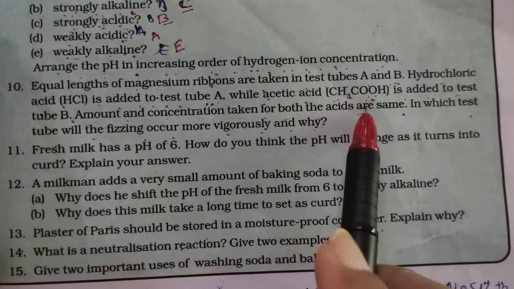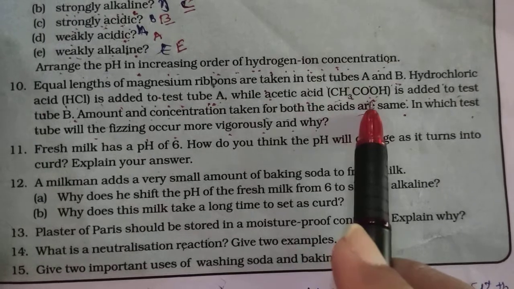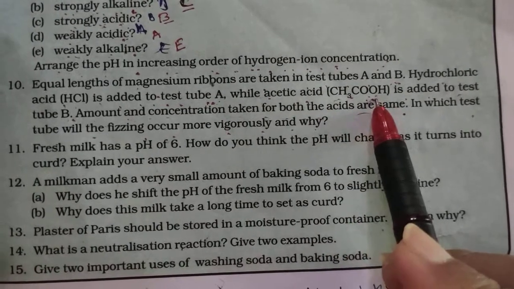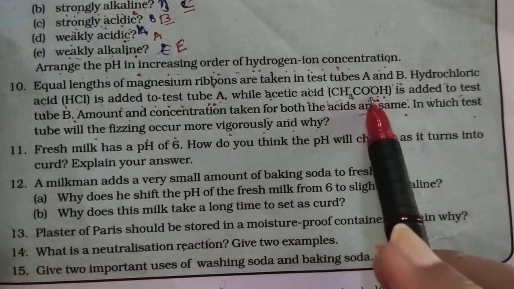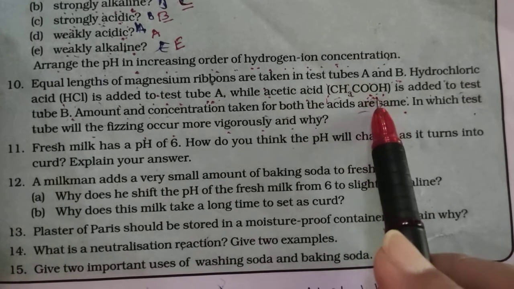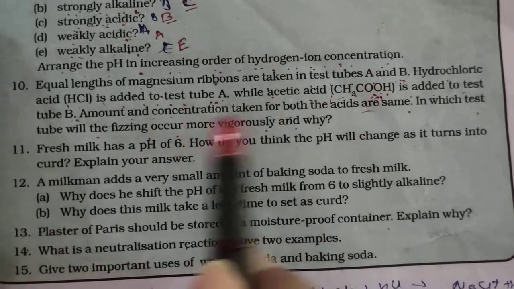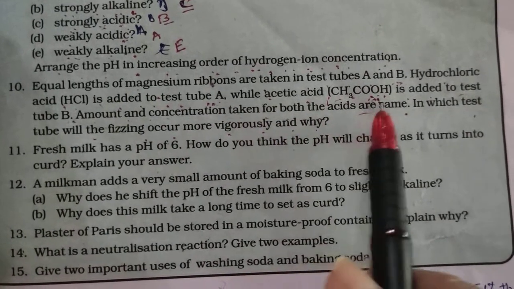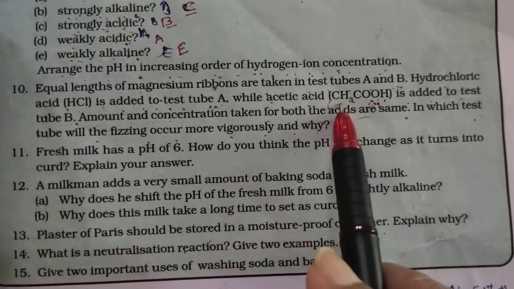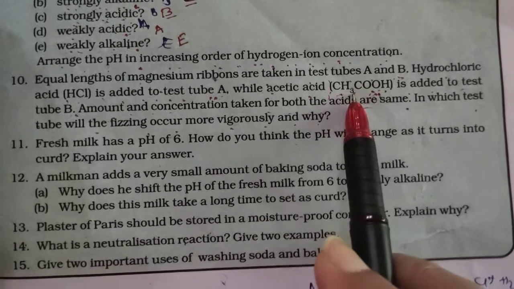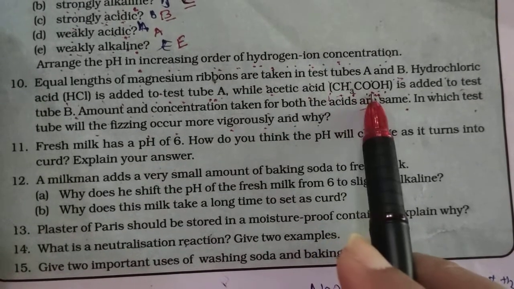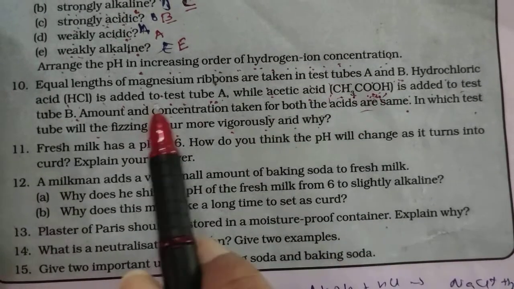Acetic acid is one of the organic acids, and it is a weak acid. So the reaction between magnesium and acetic acid would be less than that of HCl and magnesium. That is why in test tube B, due to the reaction of magnesium and acetic acid, the fizzing will occur less than that of test tube A.